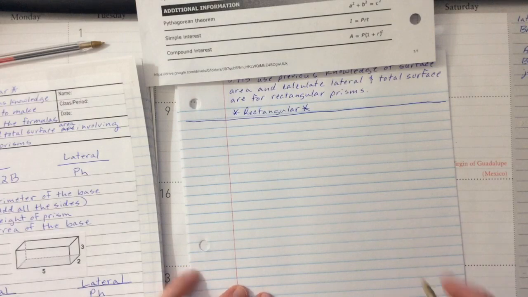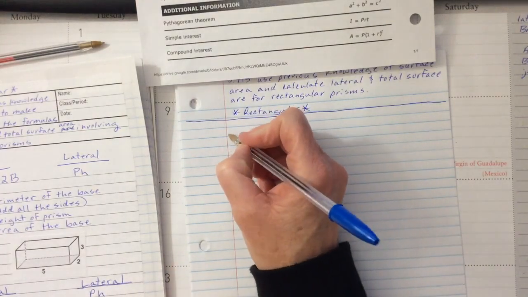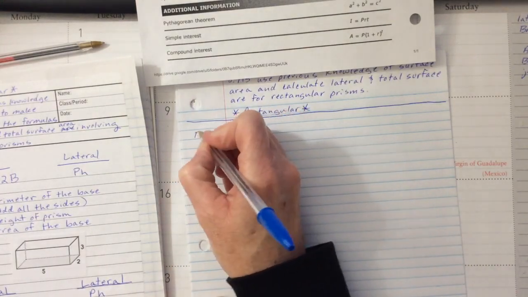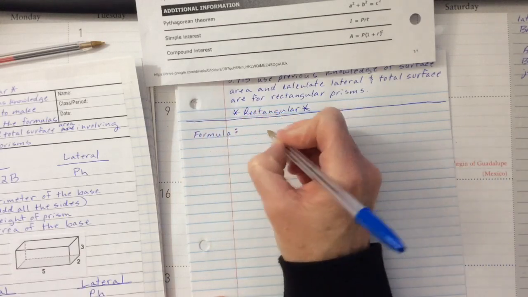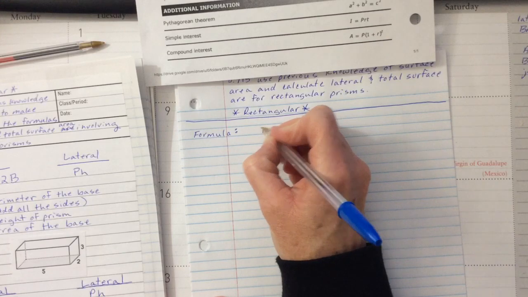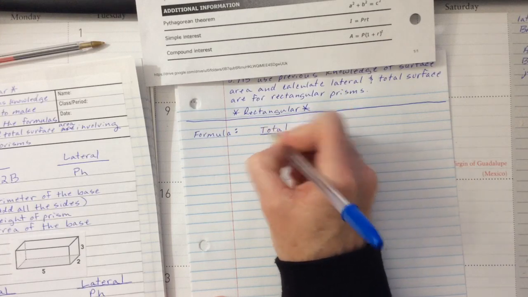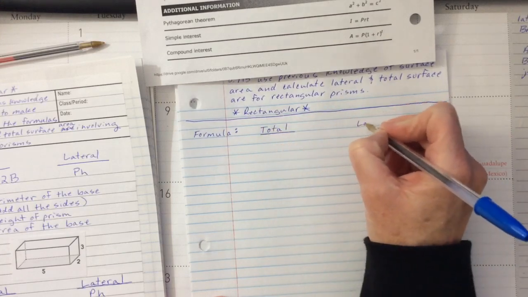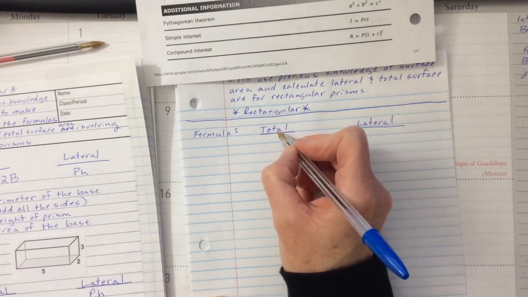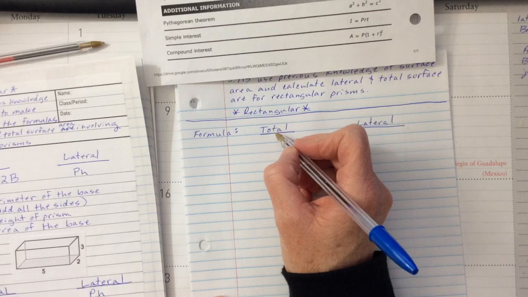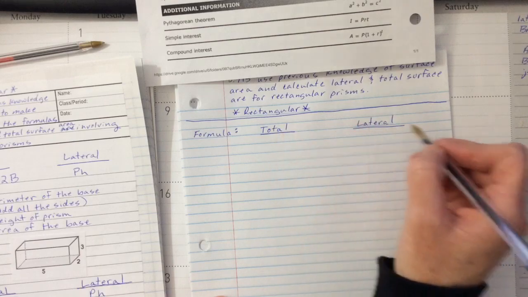So here we go. The formula is this. So we have total and we have lateral. Total is the entire rectangular prism.